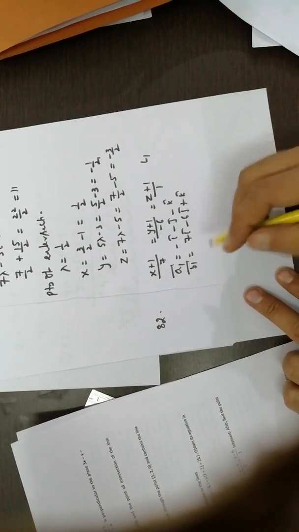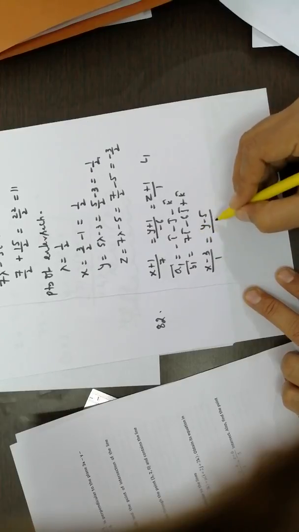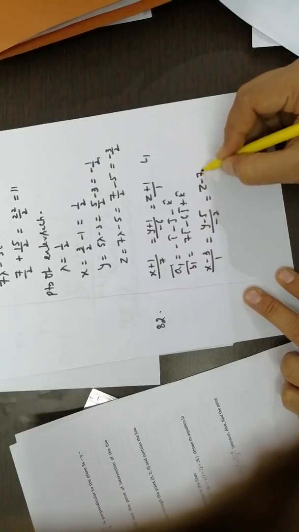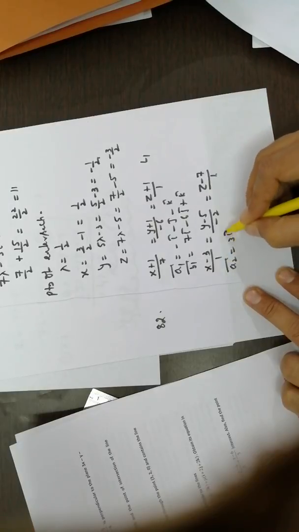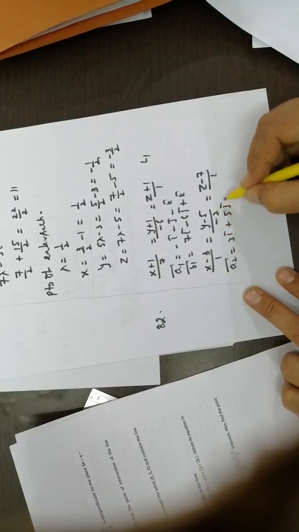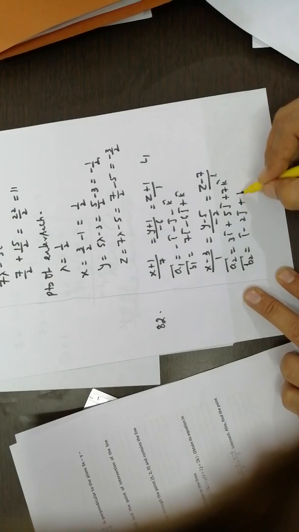Now we have line 2, (x minus 3) by 1, (y minus 5) by minus 2, (z minus 7) by 1. Its a2 vector is 3i cap plus 5j cap plus 7k cap. Its b2 vector is i cap minus 2j cap plus k cap.